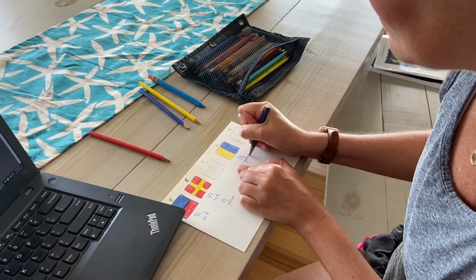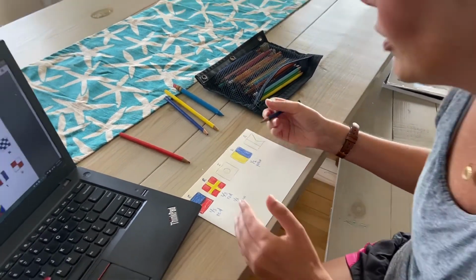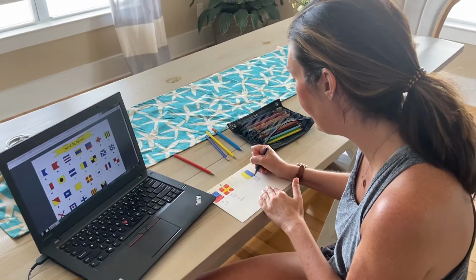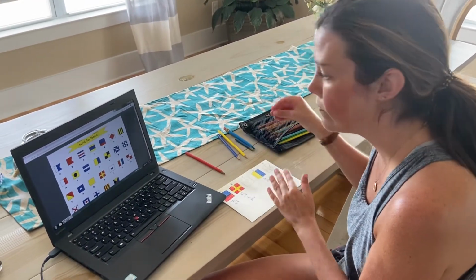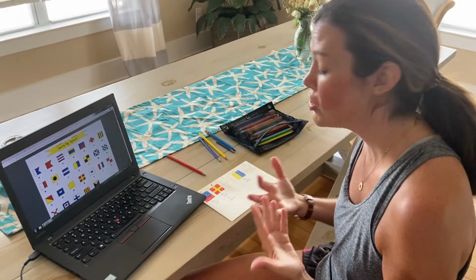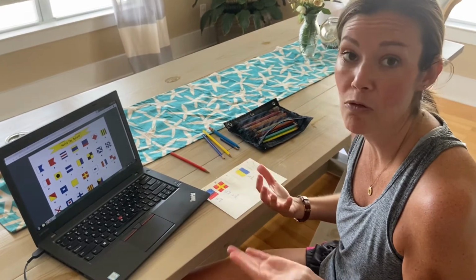Now, this is just something fun to practice fractions. You do not have to be super specific, but I just want you to try. It's just for fun. You can share these with me if you'd like, but you don't have to.